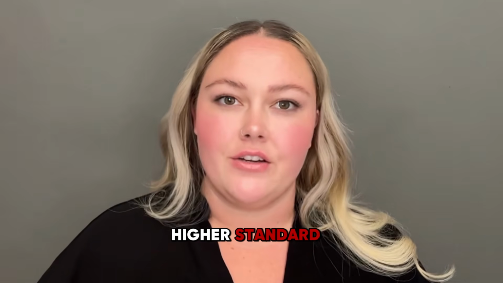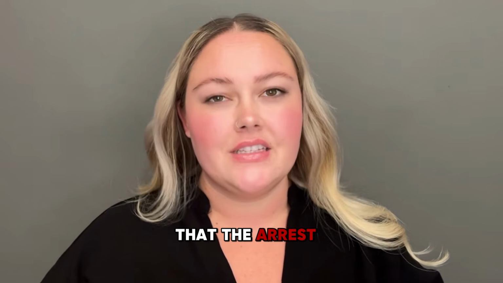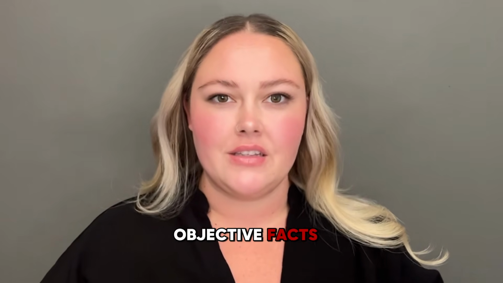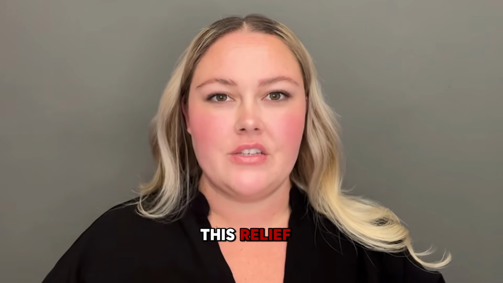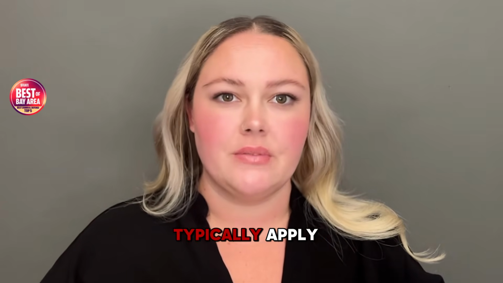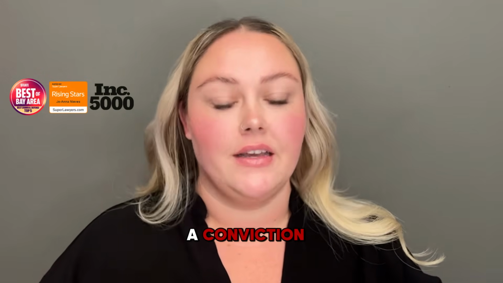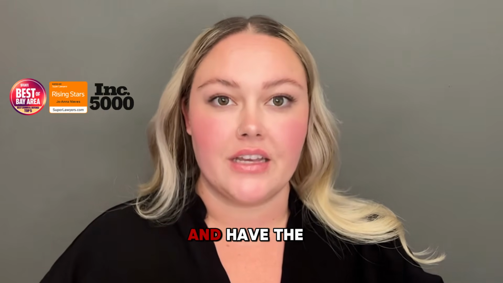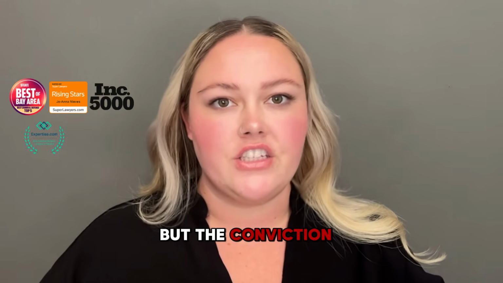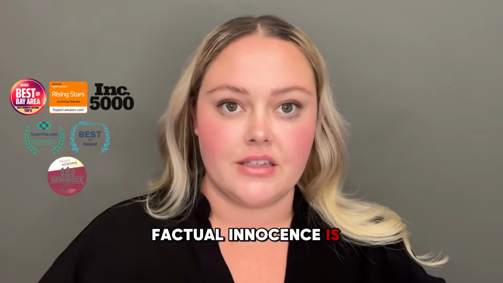This is a higher standard than simply showing a lack of evidence. It requires demonstrating that the arrest itself was unsupported by objective facts. People often confuse this relief with the petition to dismiss process, but they're not the same thing. A petition to dismiss, which people typically apply the misnomer of an expungement, is available after a conviction. It allows you to withdraw a guilty plea and have the case dismissed, but the conviction itself still exists in history. A motion for factual innocence is different.